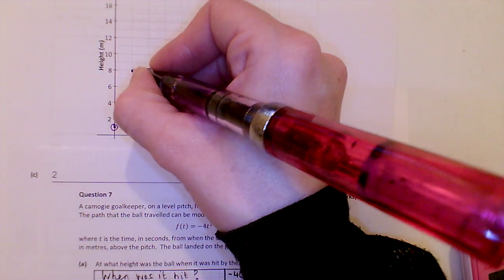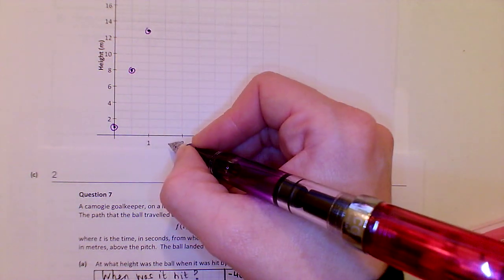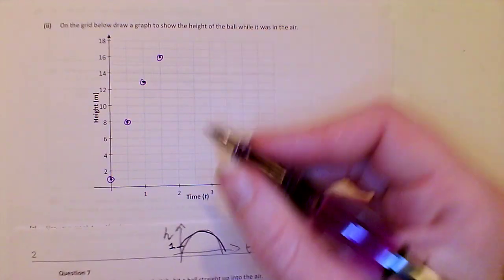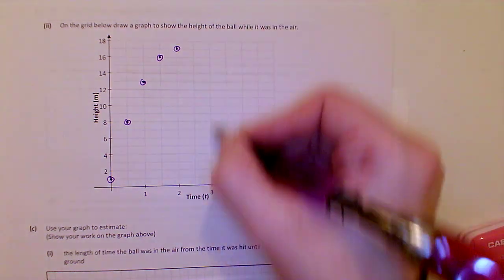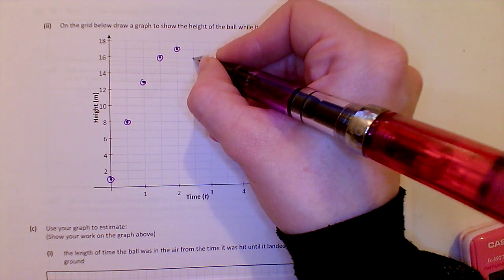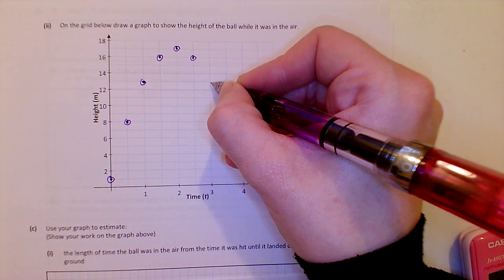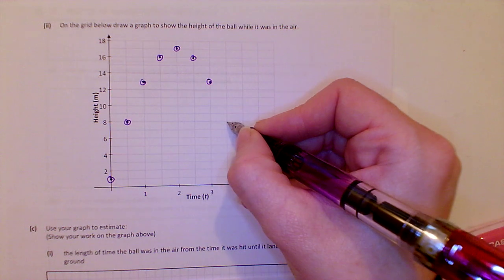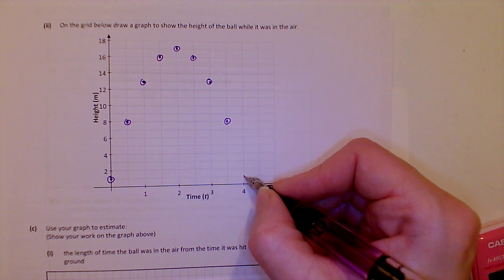Then we have 0.5, 8, 1, 13, 1.5, 16, it goes up quite high, 2, 17, and then it's symmetrical, 2.5, 16, 3, 13, 3.5, 8, and 4, 1.